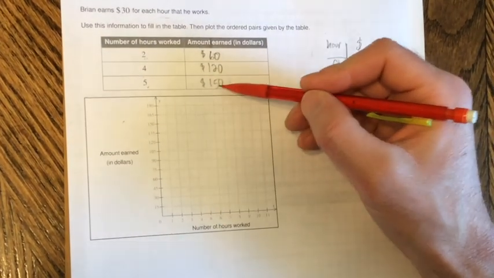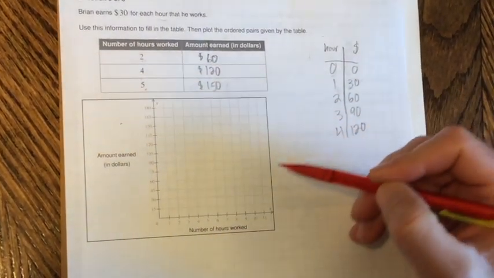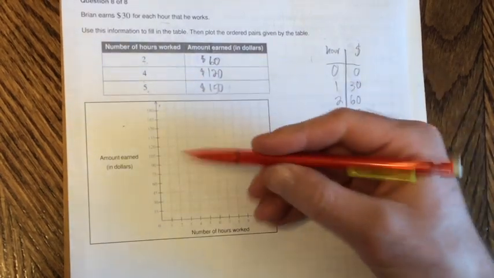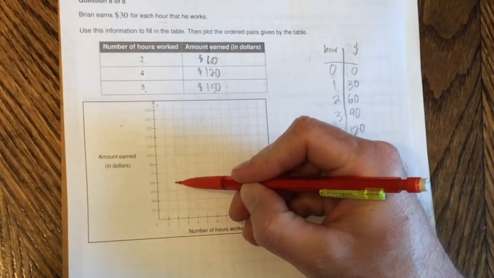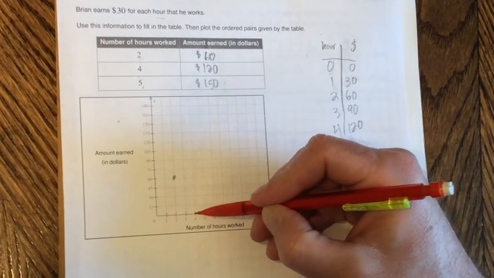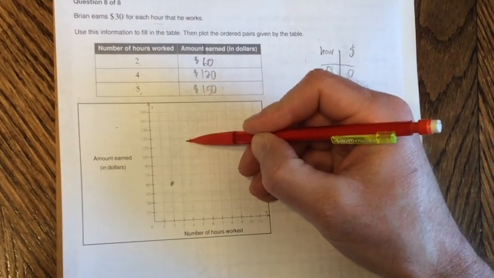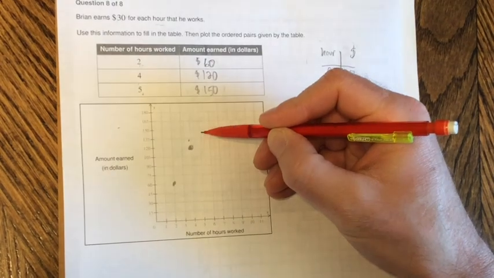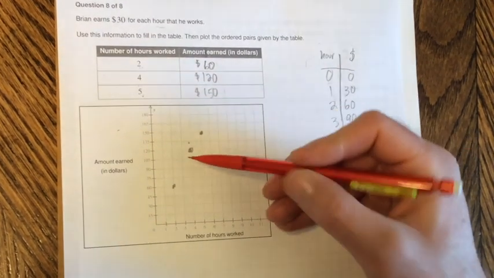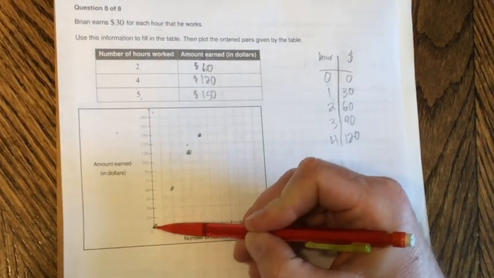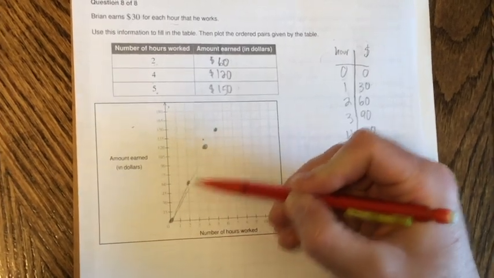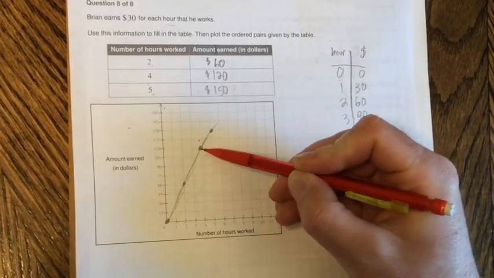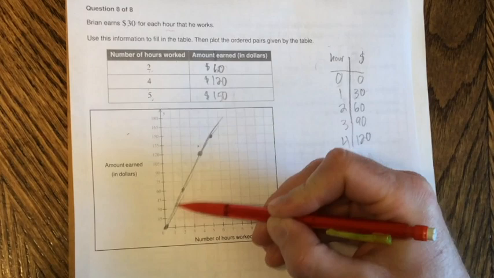So now I can just add these to my line graph down here. I can just plot these points. Over 2, up 60. Over 4 hours, up 120, where they intersect. Over 5, up to 150. I could even put a point at 0, 0. Now they should form an exact straight line with the slope going all the way up.